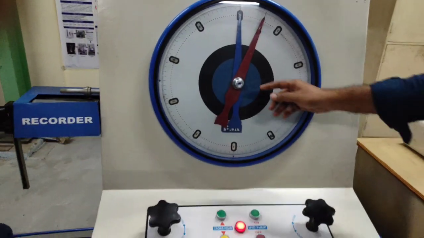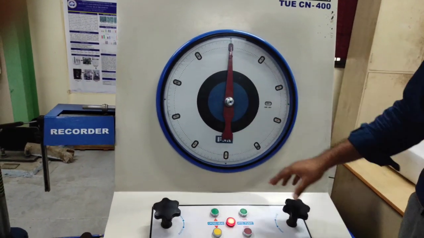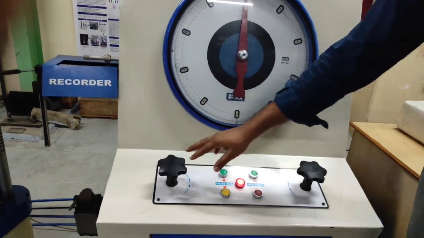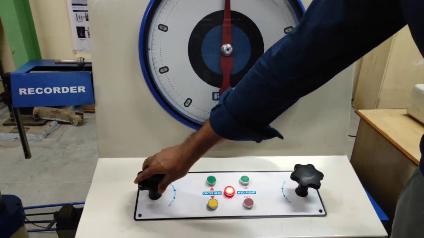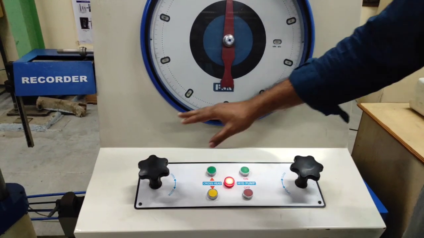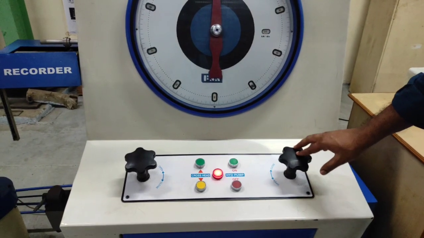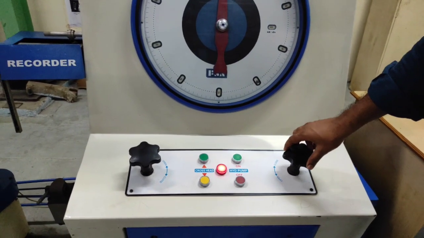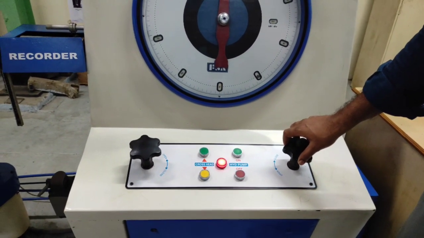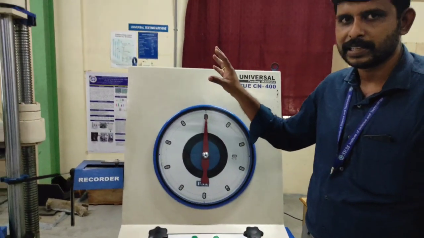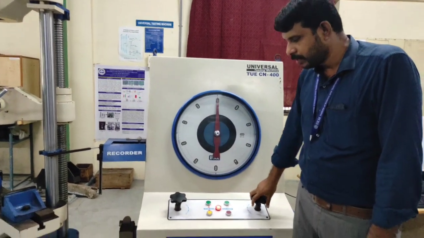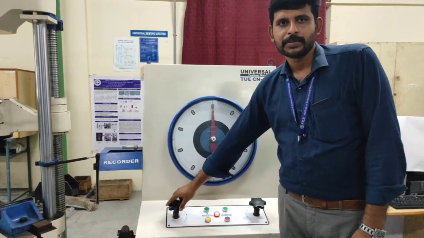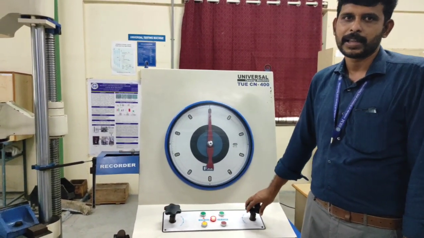Okay. Now with respect to the operating valves, here we have two different valves for performing the experiment. One is the release valve. The one lying at the left is the release valve, and to the right of it is the operating valve. Initially, before the experiment is started, after fixing the specimen into the crosshead, the initial condition of the valve should be closed.